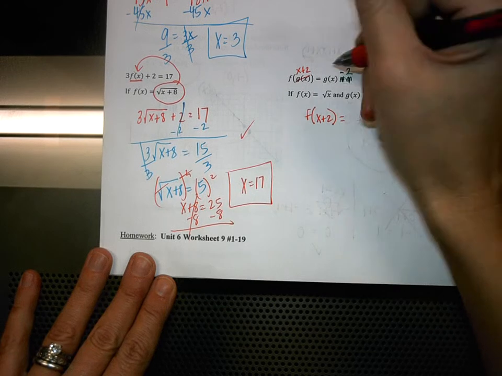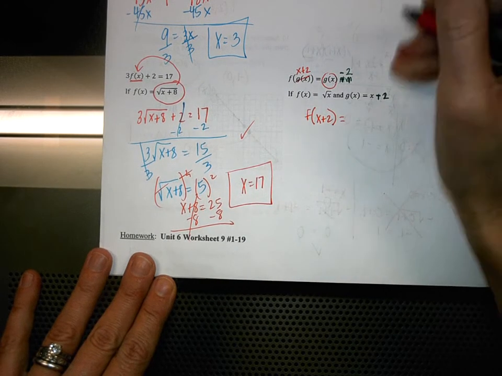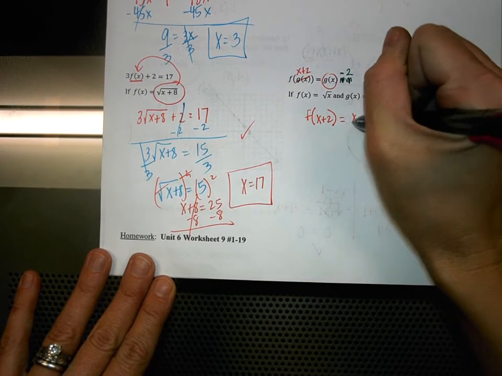Do you see this right here? So I'm going to write this as x plus 2 minus 2.